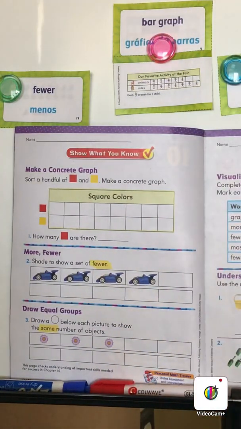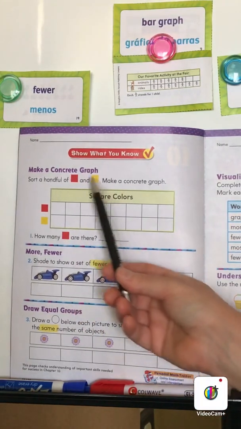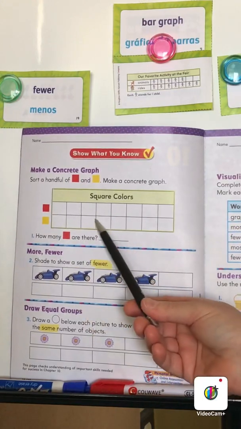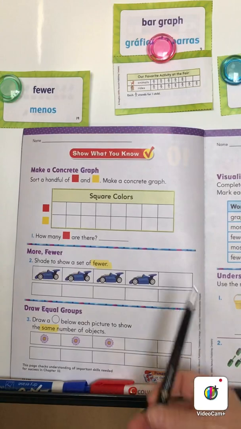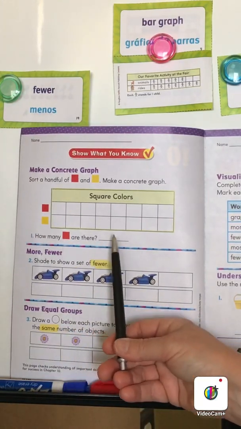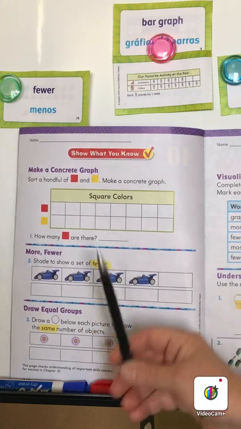Okay, this lesson is for Monday, April 27th. This is Go Math Chapter 10, Show What You Know, and Vocabulary Builder. In this first section, you're just going to put some red and some yellow, how many ever you'd like, of your choice. The question is asking how many red are there. So how many ever red you did, write that number.